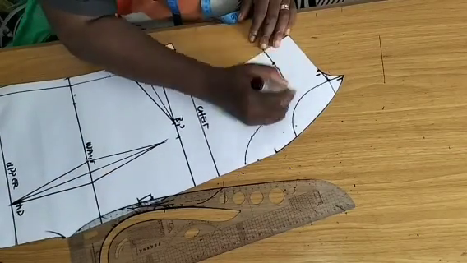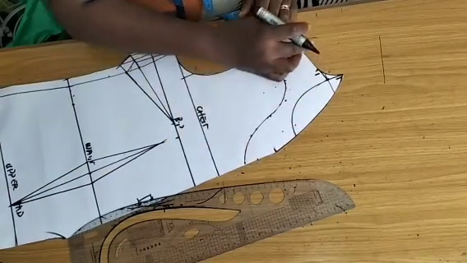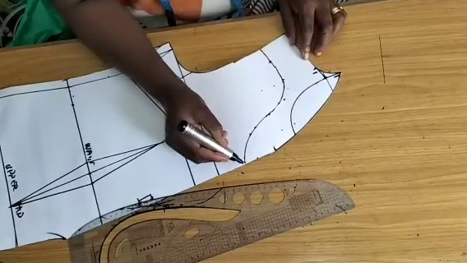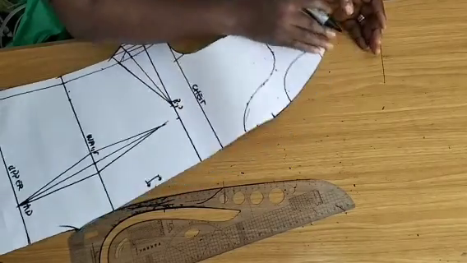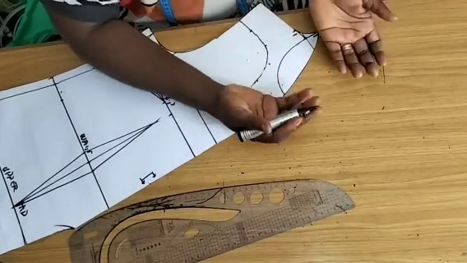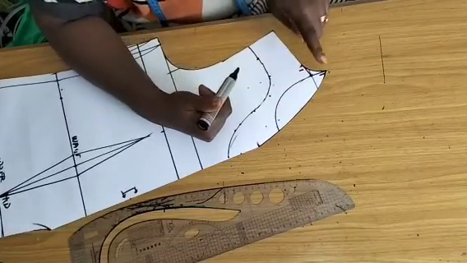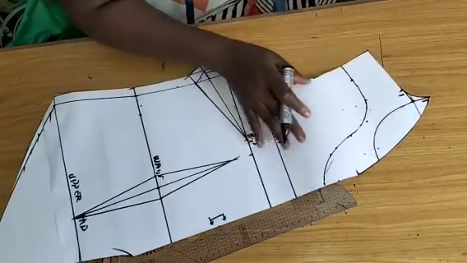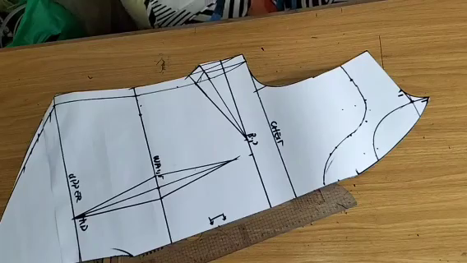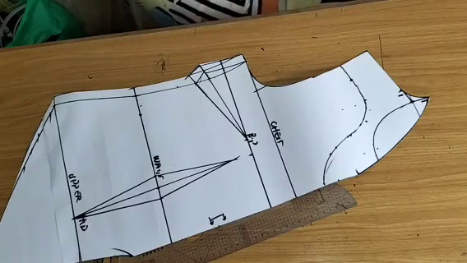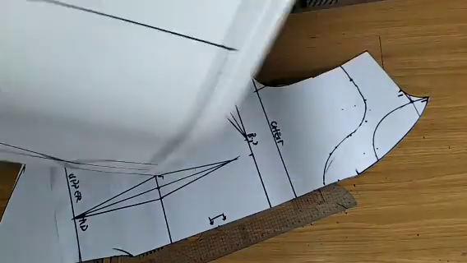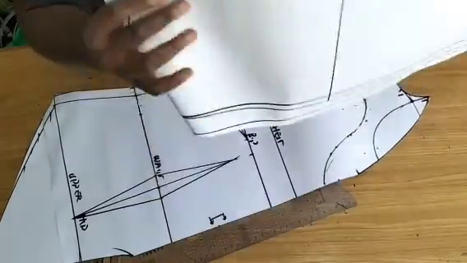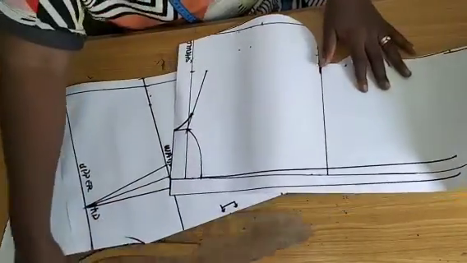So this is my facing. Okay, you are going to trace it out. Once you trace this part out from here to here, everything on it, that's what you use to sew and turn. And you come with the back. So this is what we have on the back dress.